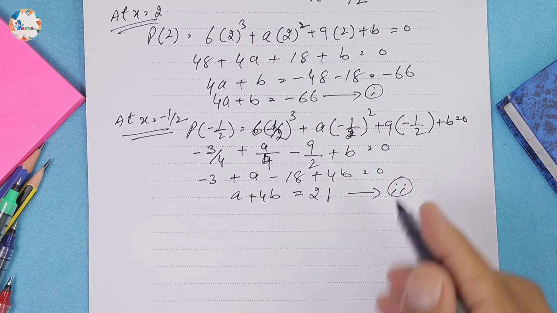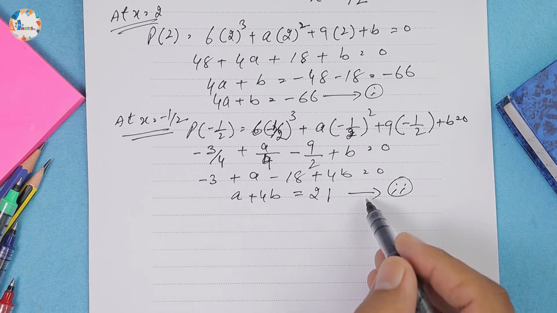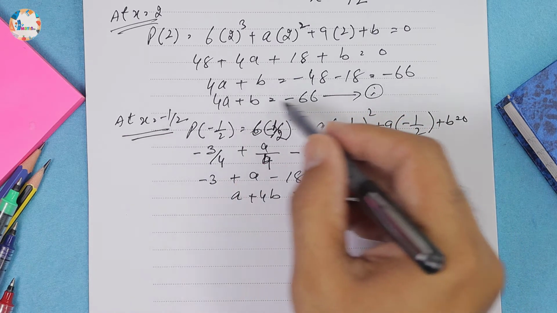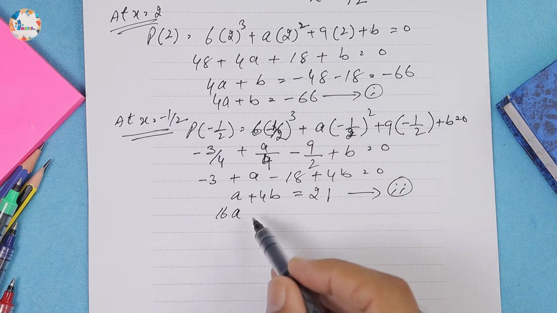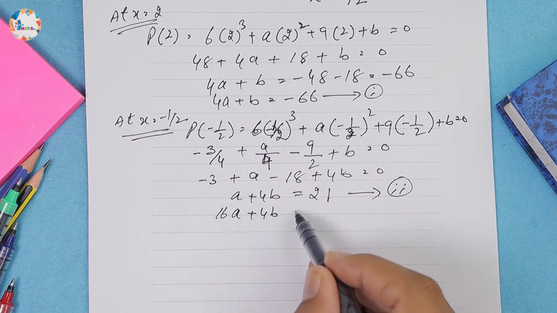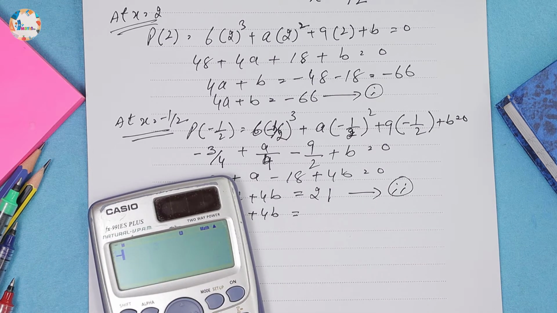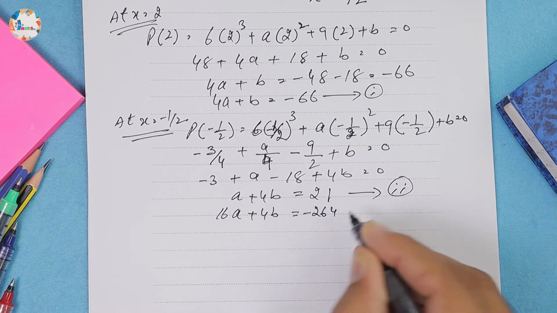Now simultaneously we can solve these two equations, this equation and the second one is this one. So we'll multiply this equation by 4 and then rewrite over here. So it will be 16a plus 4b is equal to minus 66 into 4. Minus 66 multiplied by 4 will be minus 264.